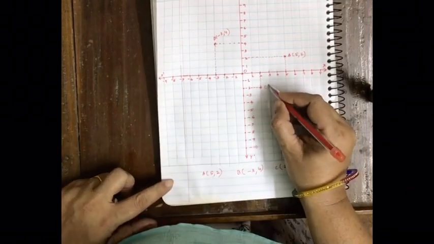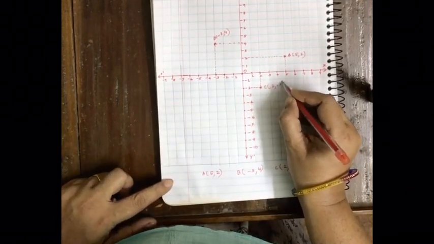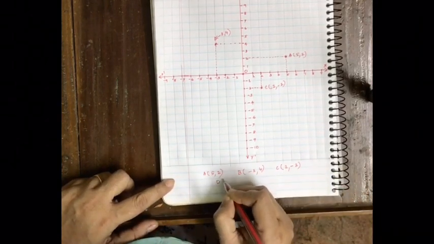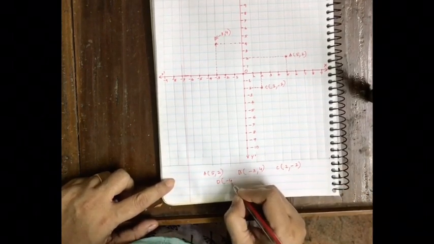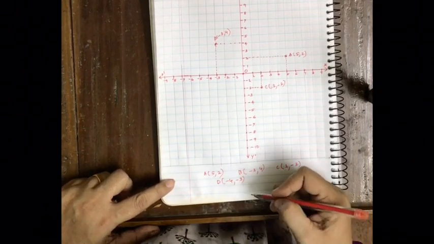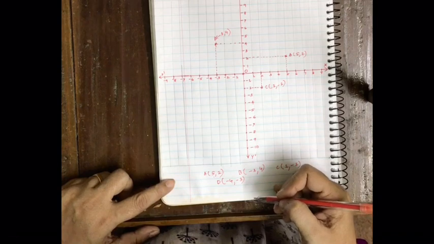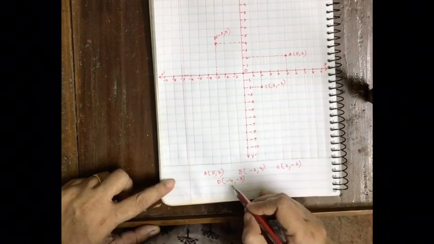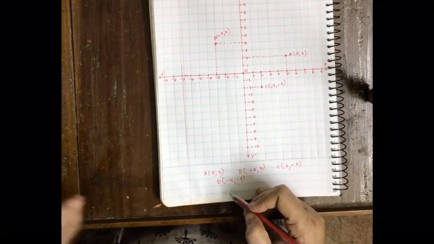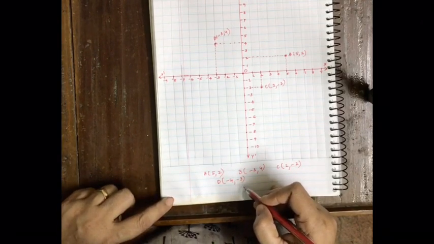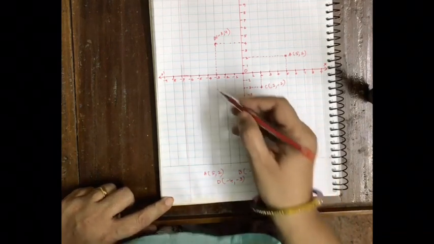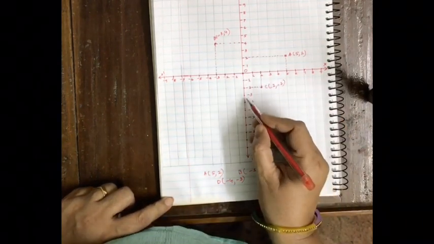So this is the point C, 2 comma minus 2. Now one more point let us take, say D, minus 4 comma minus 3. So both are negative, which means this will be in which quadrant? The third quadrant. So abscissa is minus 4, 4 units in the negative x-axis, and this is minus 3, so 3 units in the negative y-axis.